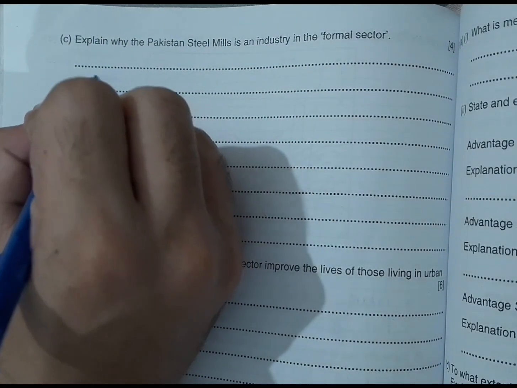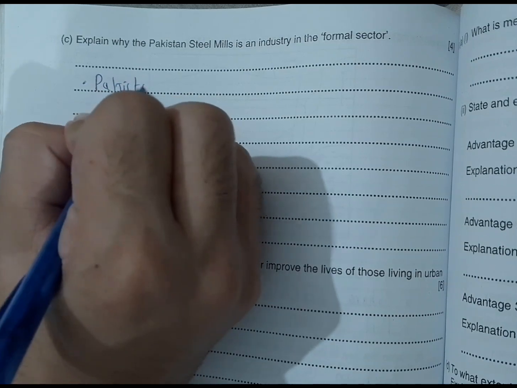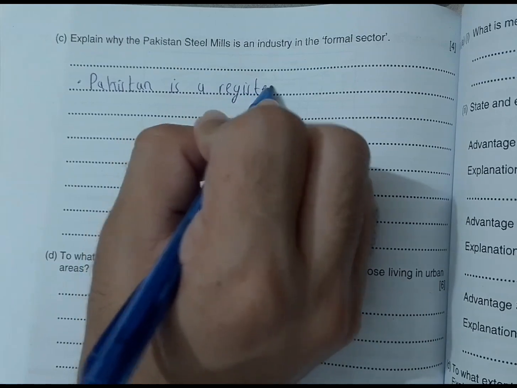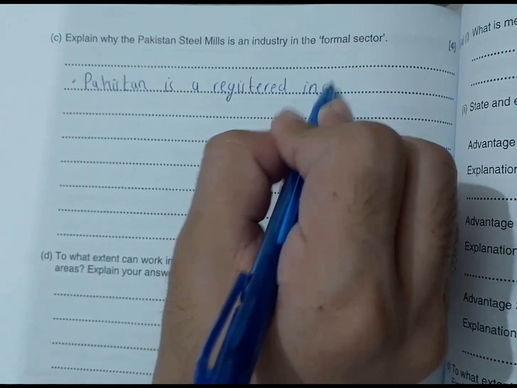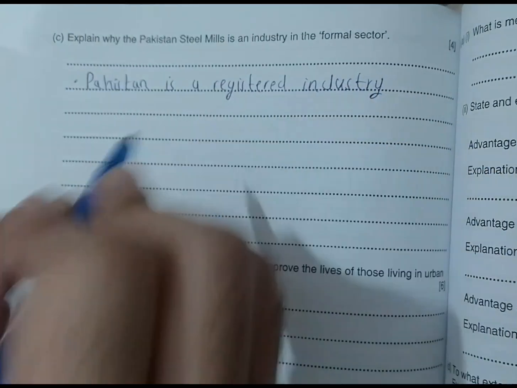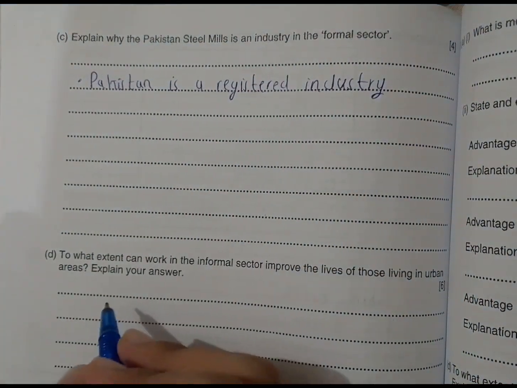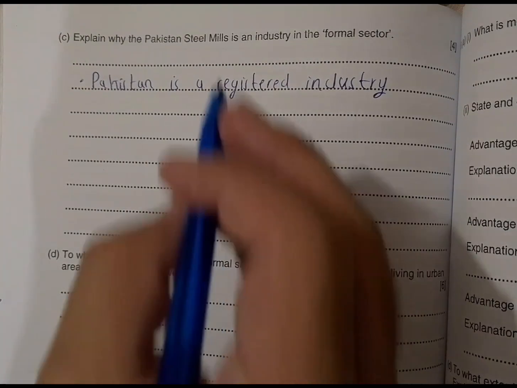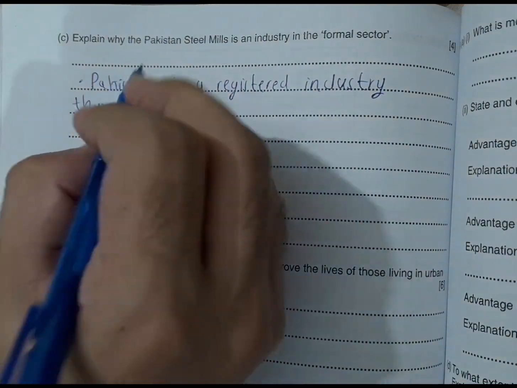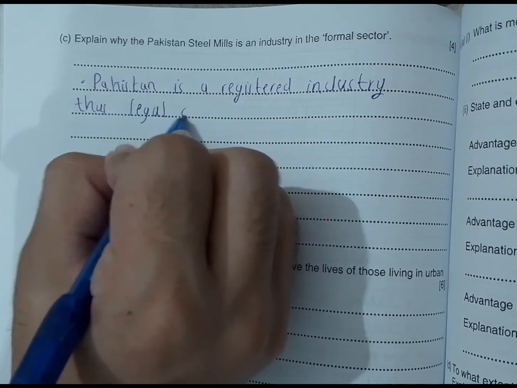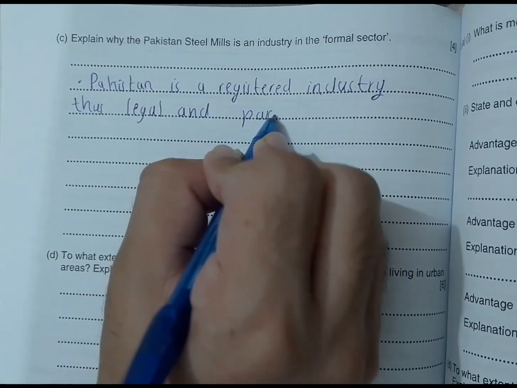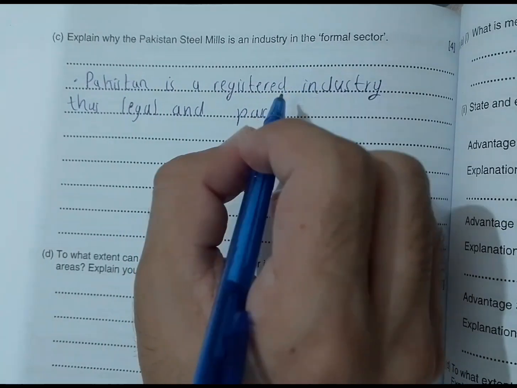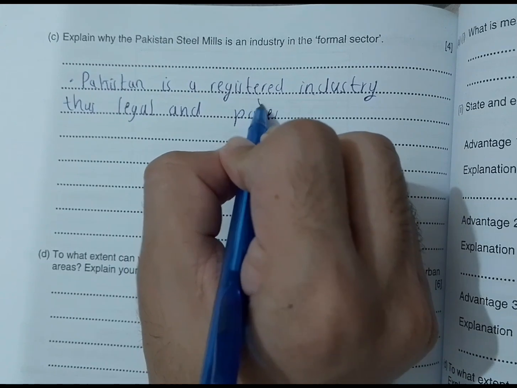We can write that Pakistan steel mills is a registered industry. Thus, it is legal because it pays taxes to the government and has government permission. Thus, legal and pays taxes. I'm just writing the points, you have to explain them.